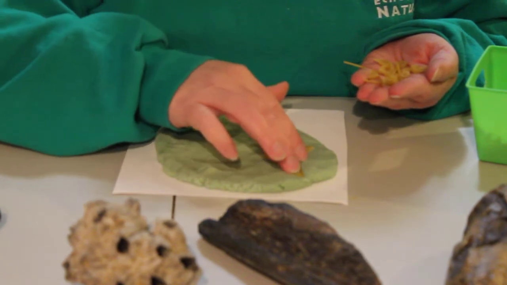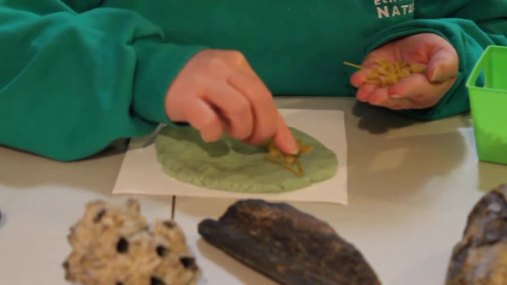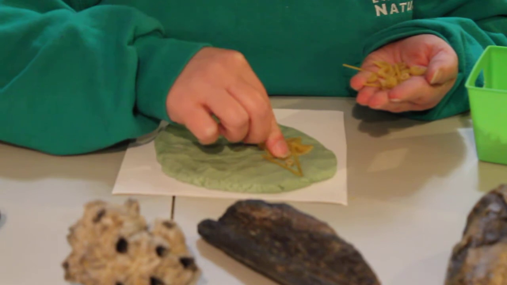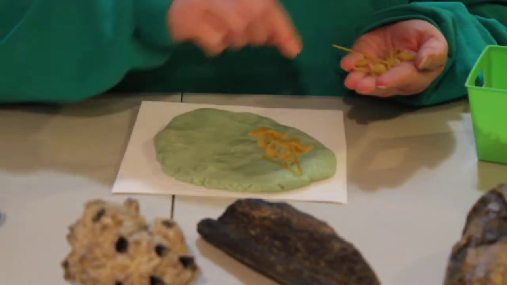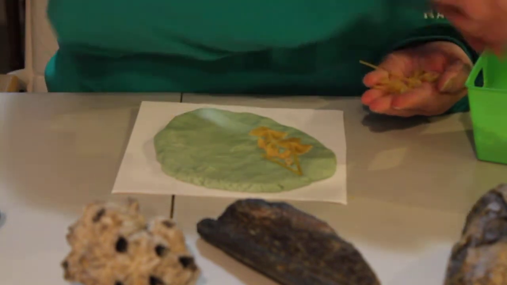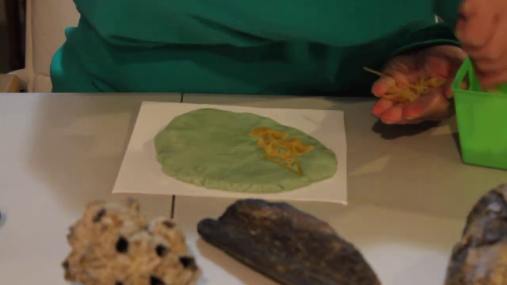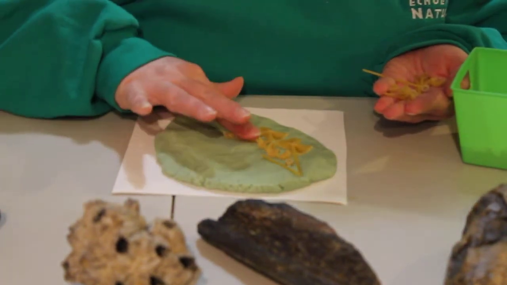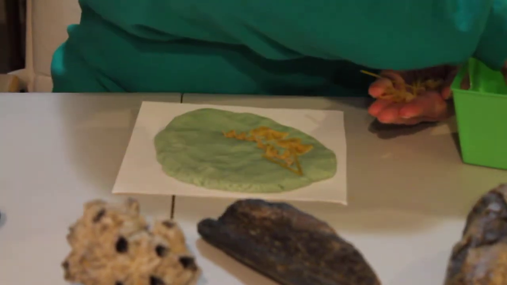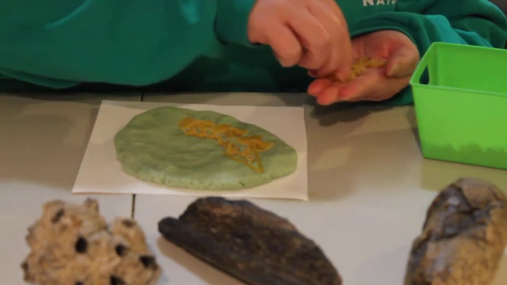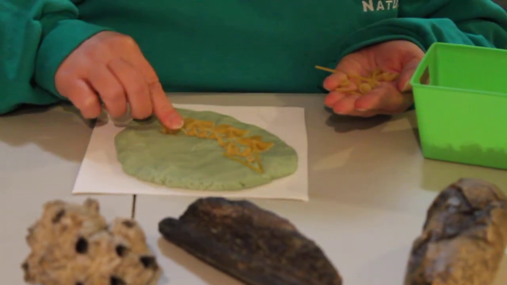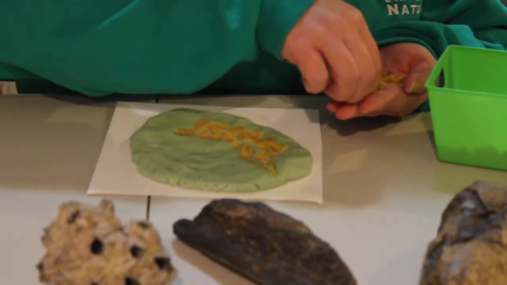So I've given him a pointy head. He's got an eye. We're starting on a skeleton or his backbone, and it looks like he's got sails going down his back. So maybe this is a Stegosaurus. Or it could be whatever saurus you wanted.